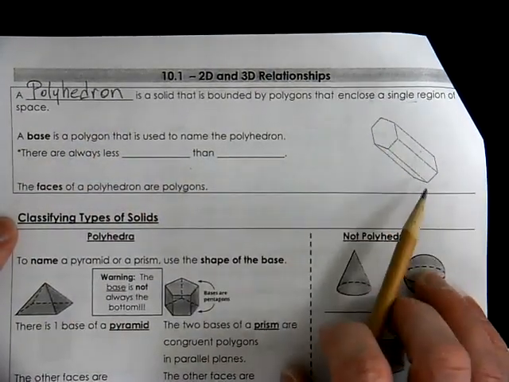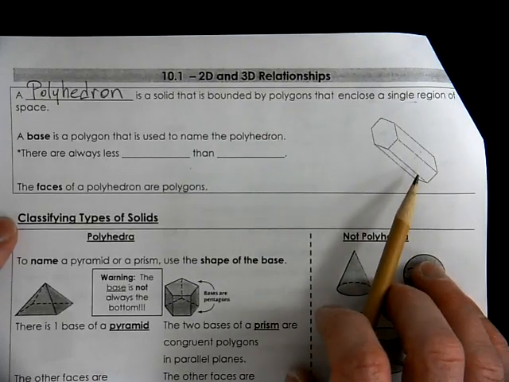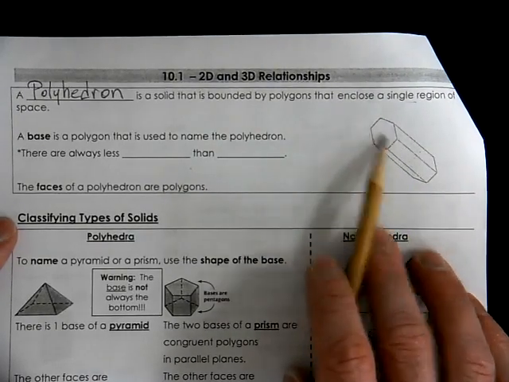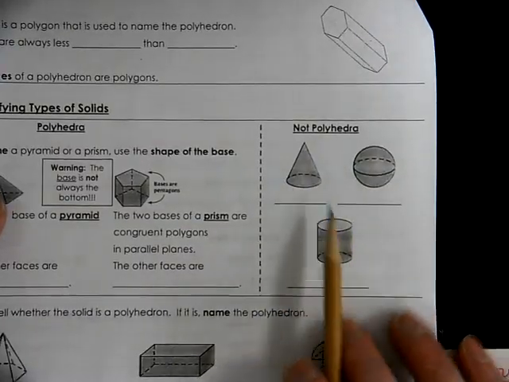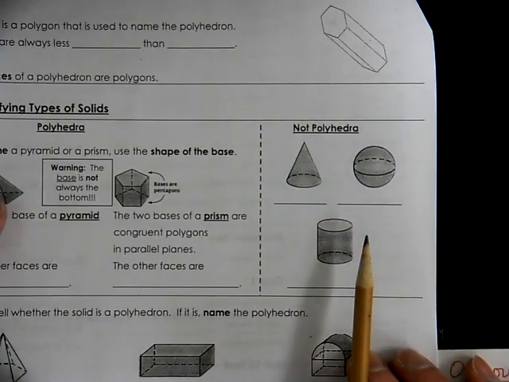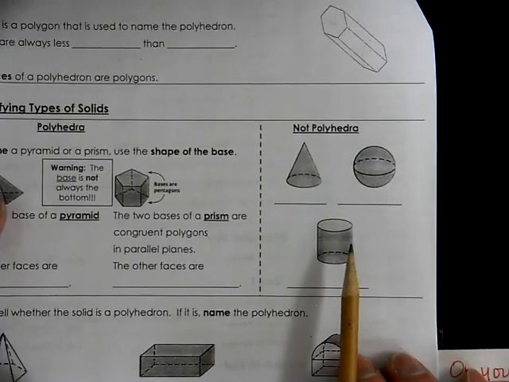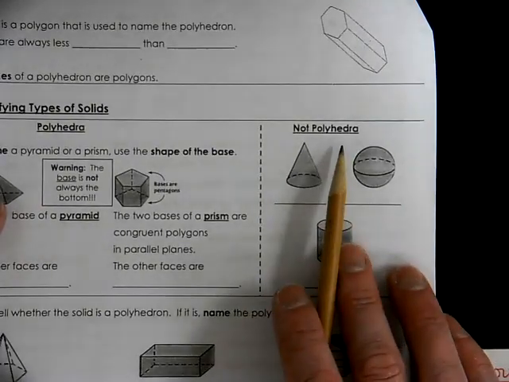That would be a polyhedron. All the sides are polygons. If the sides are not polygons, like down here, where some or none of the sides are polygons, this is not going to be a polyhedron. And plural would be polyhedra.